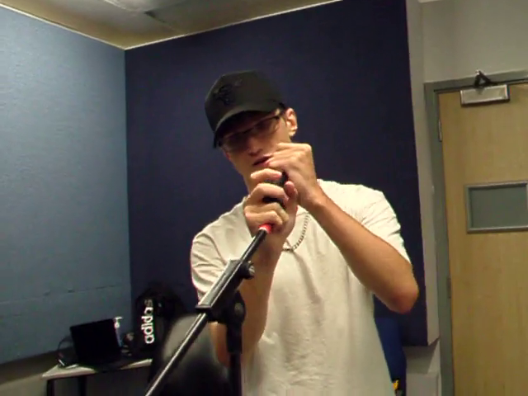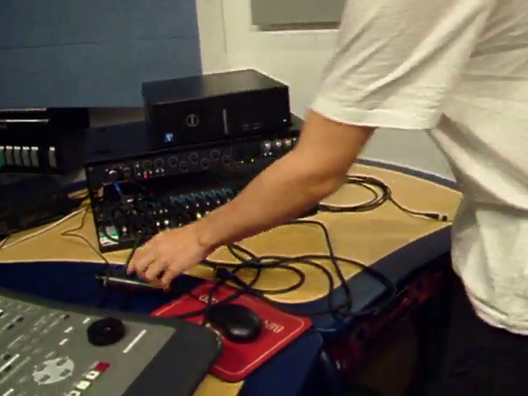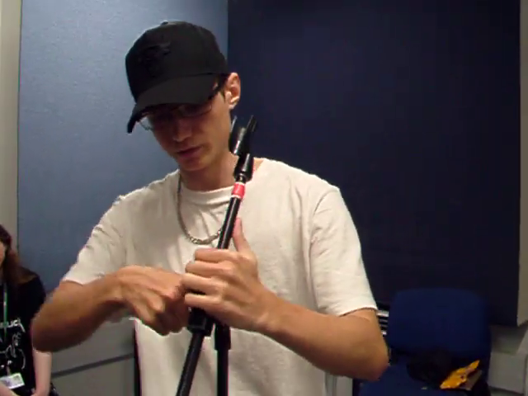And then you just plug the XLR in. However, I'm not going to do that because plugging an XLR into a microphone, I've shown you how to do that already. So we'll take this microphone out, and we'll put it back over here, and then we'll pack down this mic stand, and I'll show you how to coil a cable and shut off Pro Tools properly.